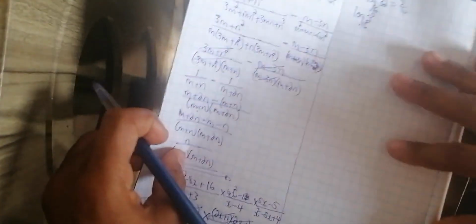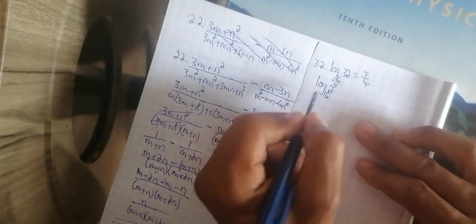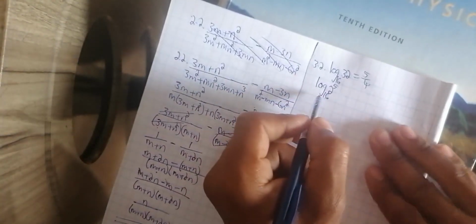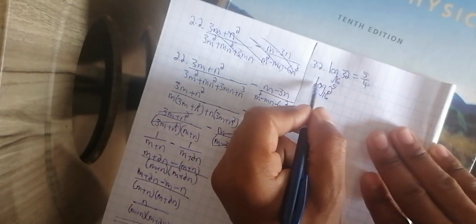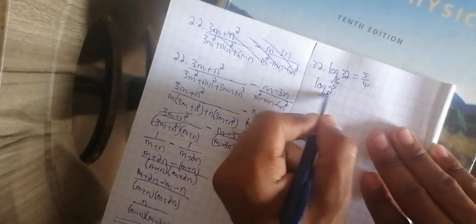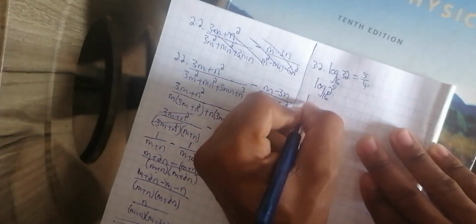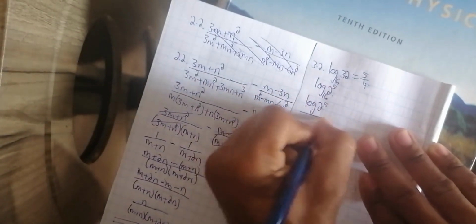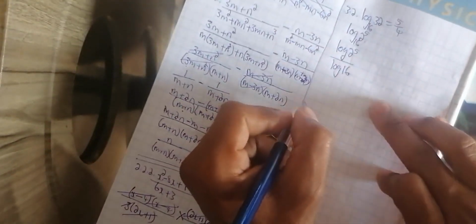Yes, that's exactly how it is. Now I can take this to the other side. Now I want you to check something here. We need to use the change of base theorem here. We need to say log 2 to power 5 divided by log 16. This is exactly how we do it.